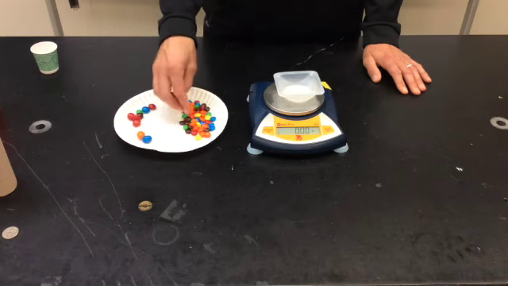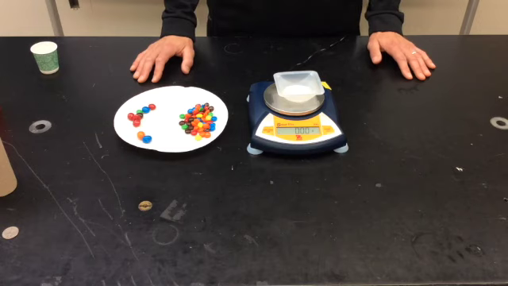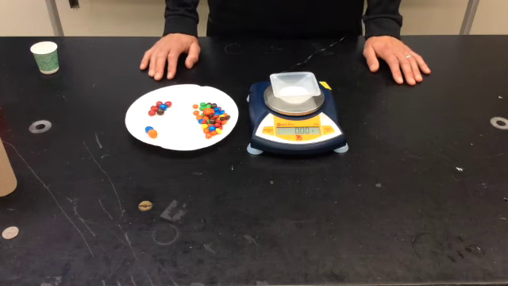Once we've separated our entire sample into the three different isotopes, we're going to find the total mass of all the atoms of each particular isotope. We'll begin by finding the total mass of our plain M&M isotope.